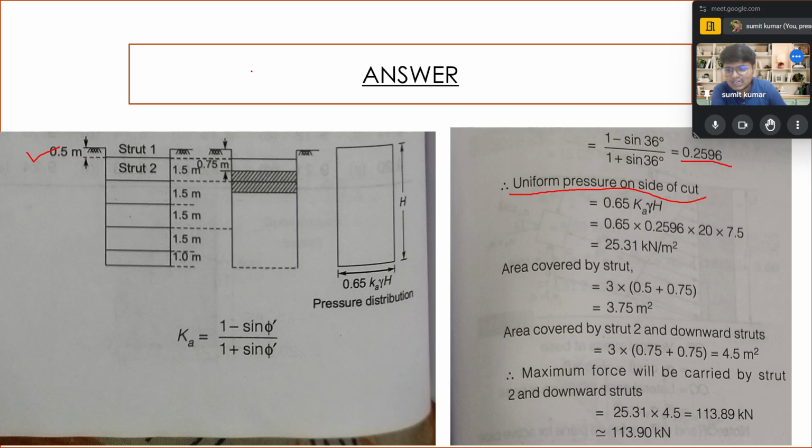There are two aspects getting developed over here. The first distance is 0.5 and the second half distance is 0.75. When we take half of this distance, we get 0.5 plus 0.75, that is 1.25.